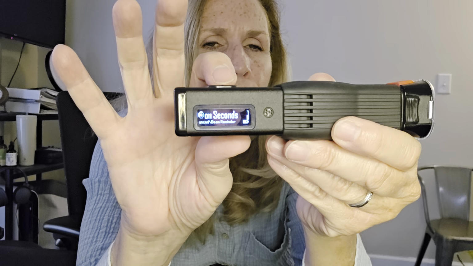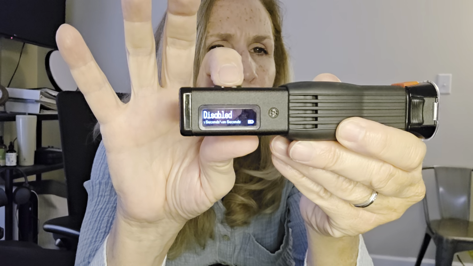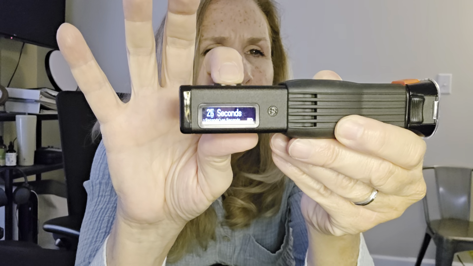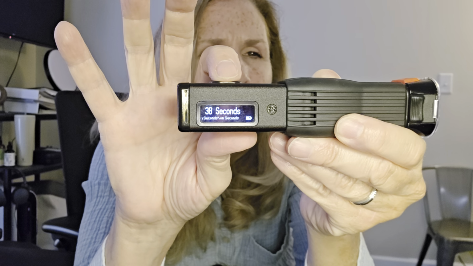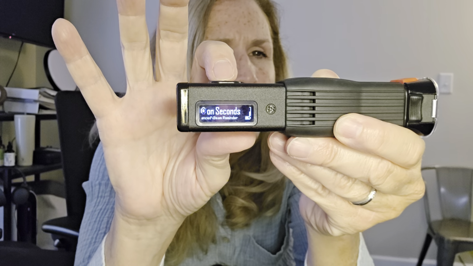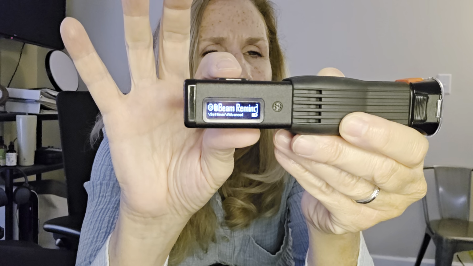And so the way you adjust that is you press the red button. Right now it says disabled, and I'm going to click down. It goes in 5-second increments until I see 30 seconds. And then if I click the red button, that saves that preference. And then I go back toward the charging diodes to get back to that beam reminder spot.